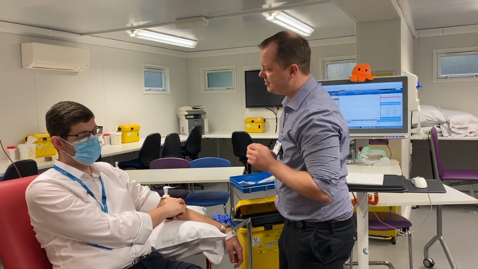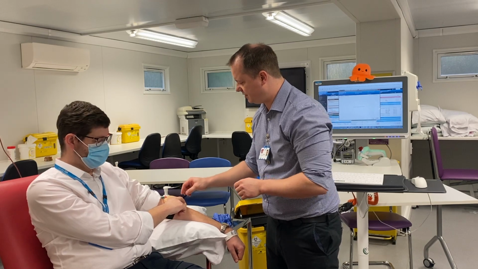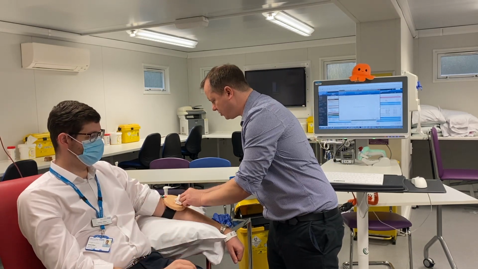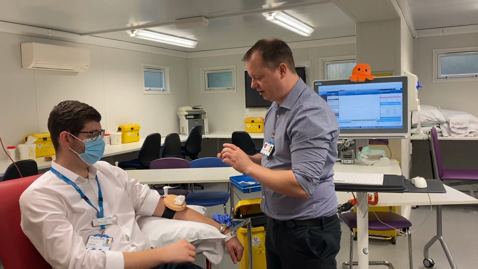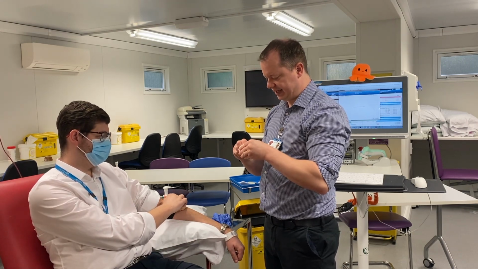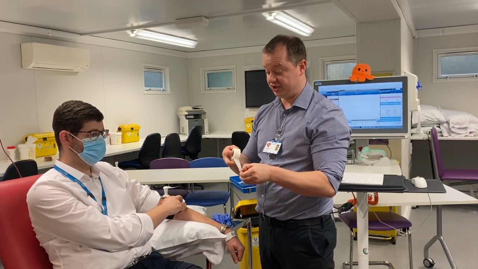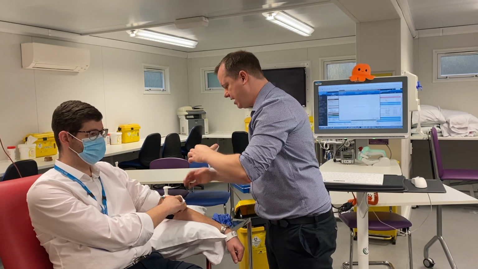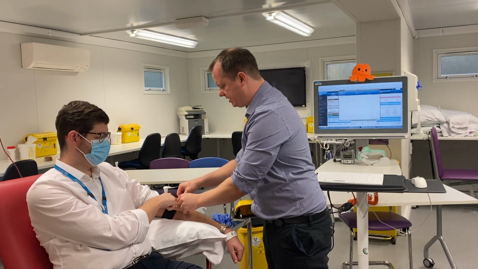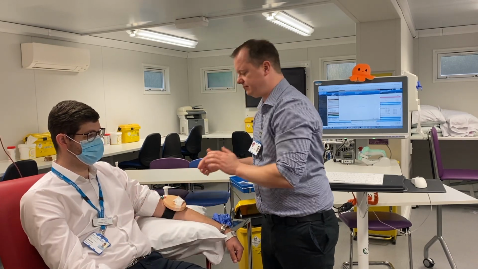I can then say to my patient, are you okay? Can I have a look at this, please? I can make sure that it's stopped bleeding, and I can say, just put your finger on that for me. I can then get my tape, find the end, which is quite a challenge sometimes. Put tape over this so it stays in place. And then we're all done.